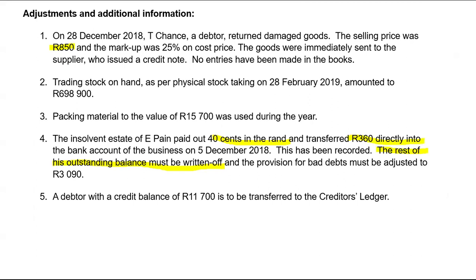Now they say provision for bad debts must be adjusted to 3,090. There's no need for us to calculate provision for bad debts here. It has been given to us.